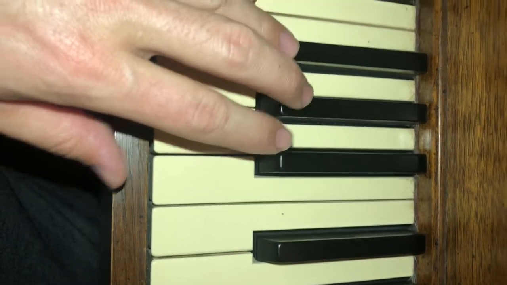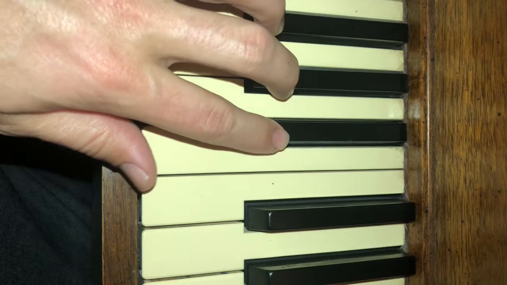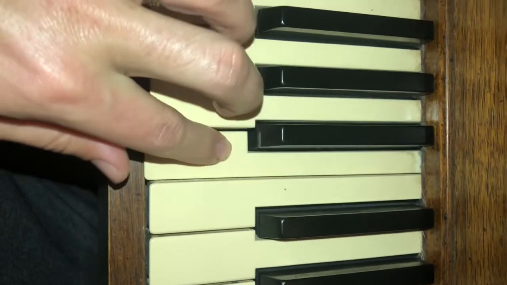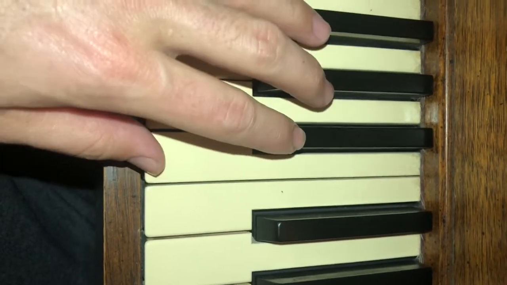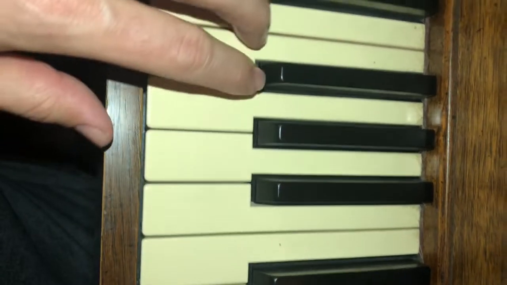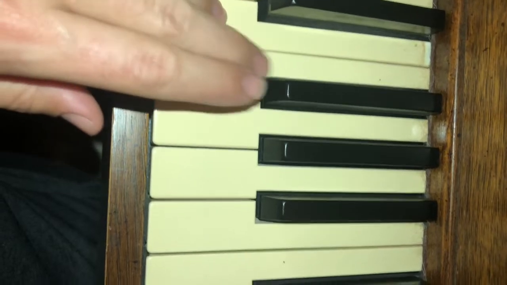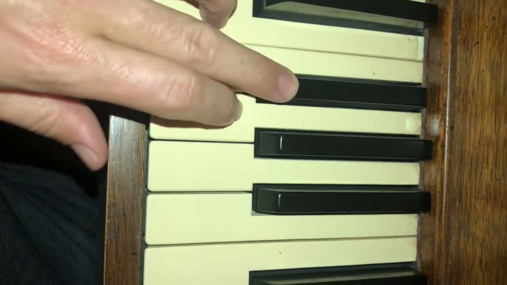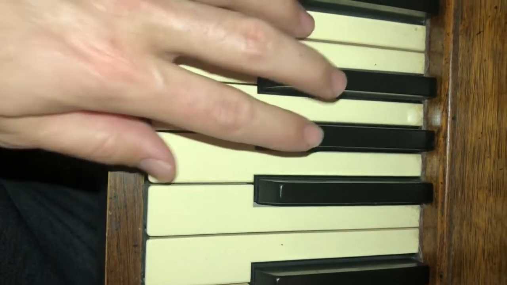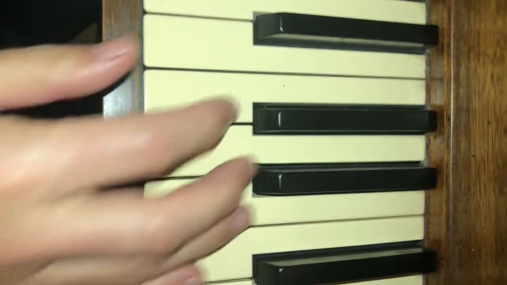What if you started here? Skip this and make a whole step, and lastly, a half step. So you could start with any key you want. Here's an E. This would be a half step, so we're going to make this into a whole step, and we end with a half step. So we can take this anywhere on the piano.